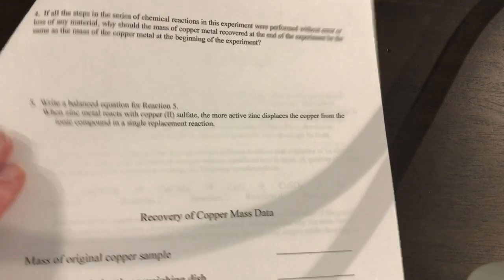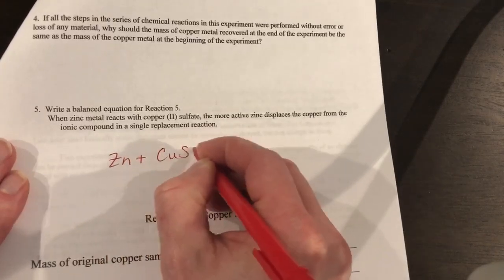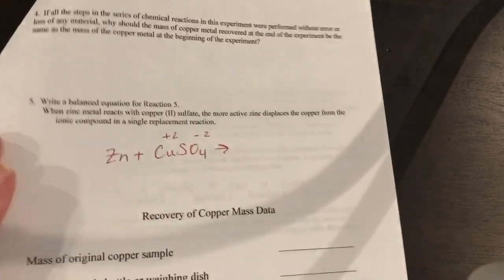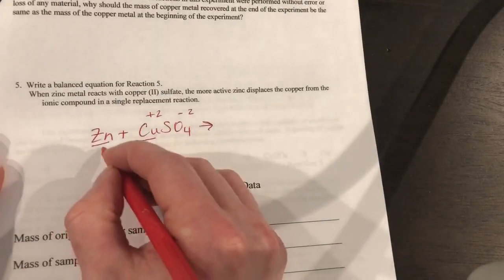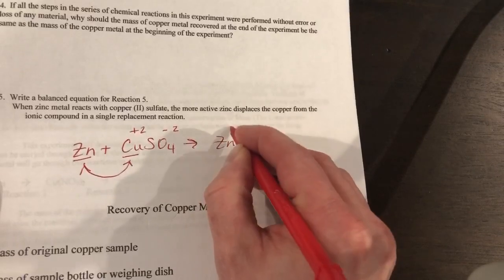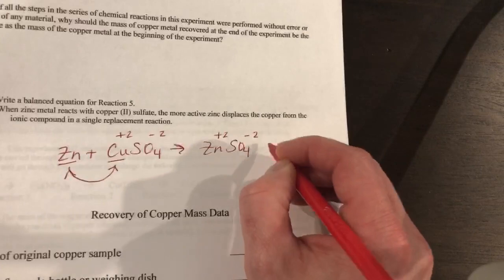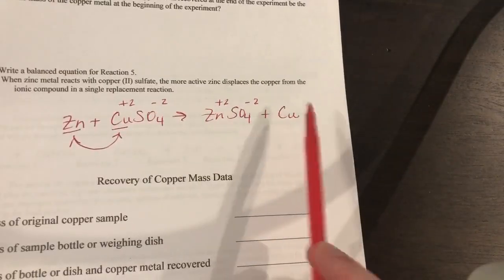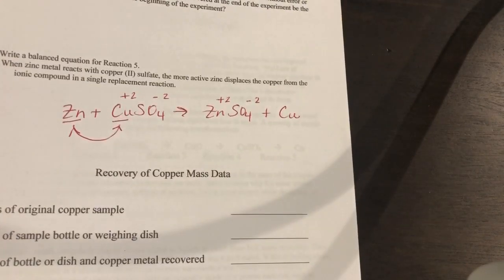Okay, our last reaction. It says zinc metal reacts with copper 2 sulfate. If we use our activity series, zinc is more active than copper, so they're going to kick each other out. Zinc always has a +2 charge. Sulfate always has a -2 charge, plus copper metal. So that's how we get our final product, by this reaction right here. And it should be balanced.